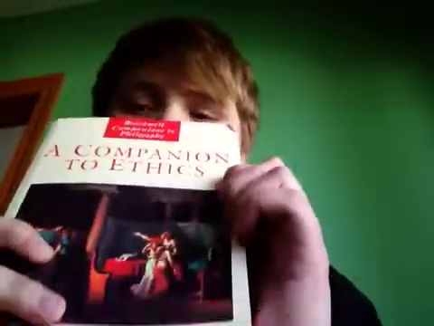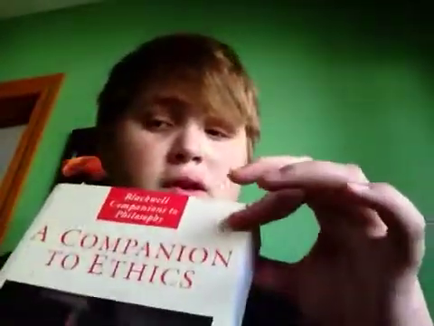Lastly, I have a couple of books which I think are good if you want good anthologies on this. Blackwell Companions to Philosophy, the Companion to Ethics. They have a ton of books on basically every kind of philosophical subject. They have one on this, and a separate one on applied ethics, which has really good stuff in it.